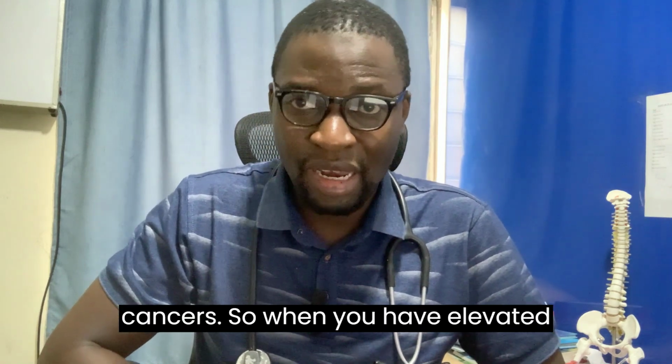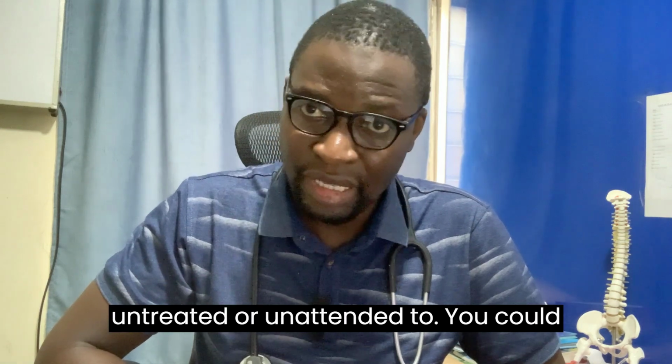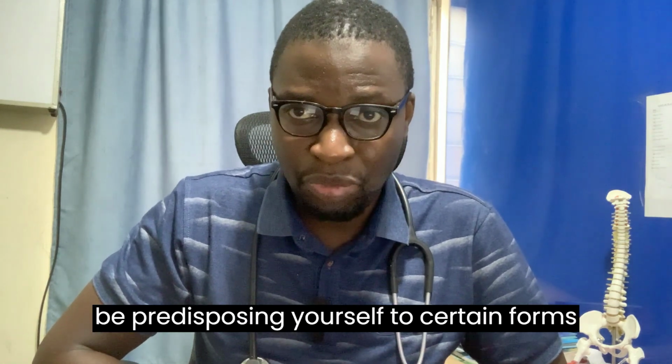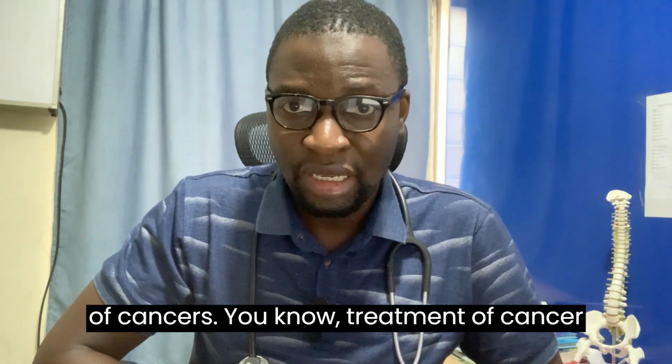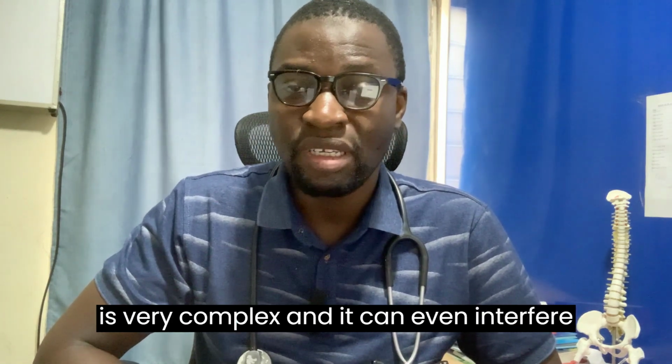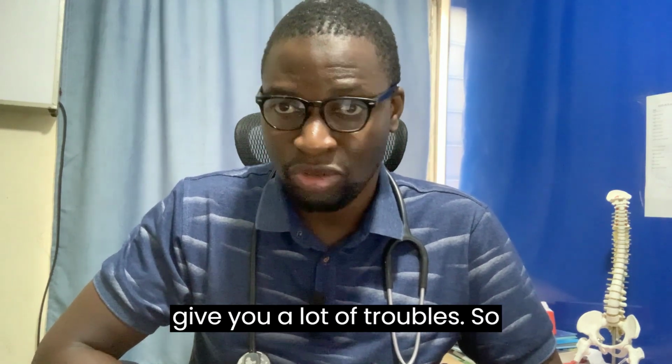So when you have elevated blood sugar levels and you leave it untreated or unattended to, you could be predisposing yourself to certain forms of cancers. And treatment of cancer is very complex and it can even interfere with the control of your blood sugar and give you a lot of troubles.